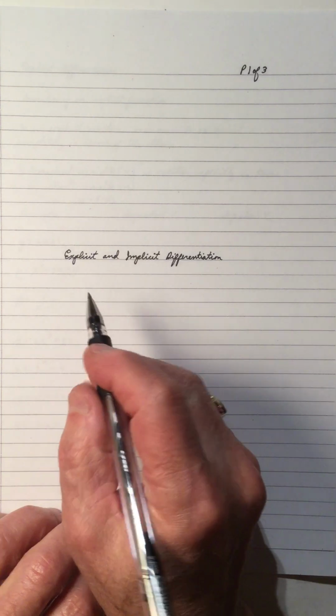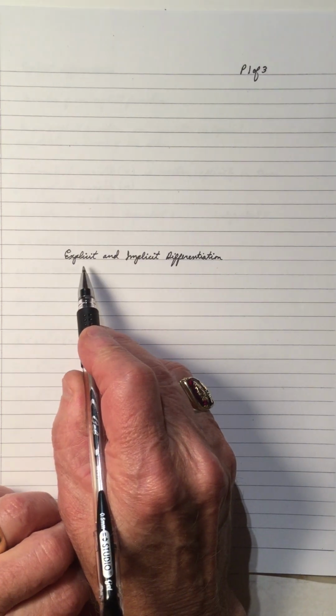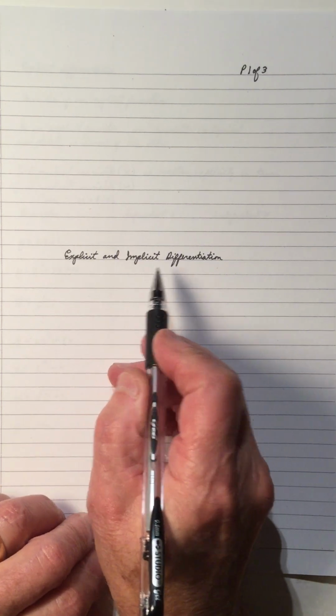This is a new unit on implicit differentiation, and in this video I'm going to explain explicit and implicit differentiation, the difference between the two, and the equations that you're going to use.